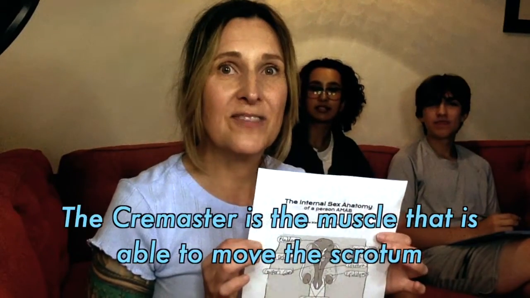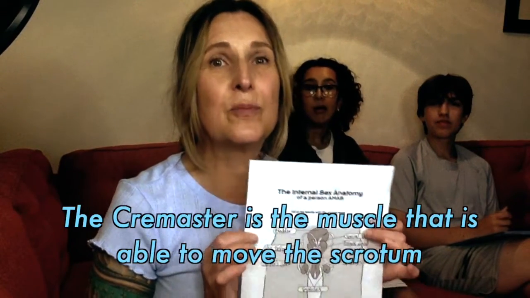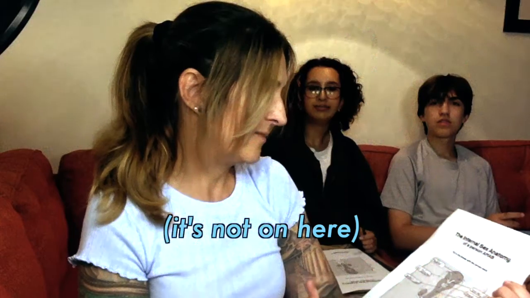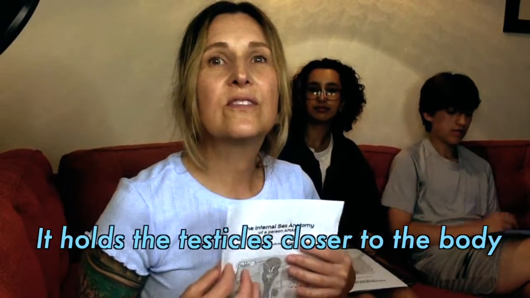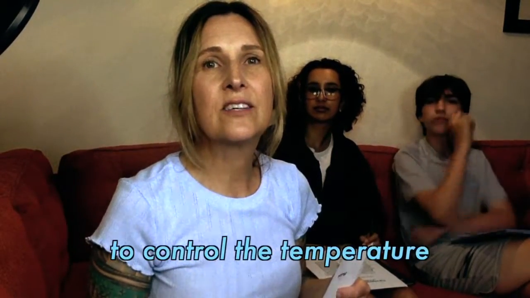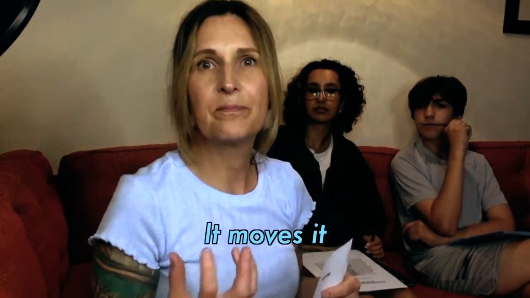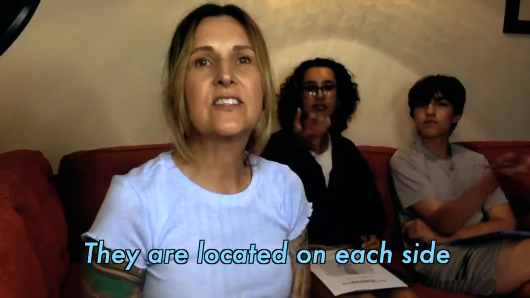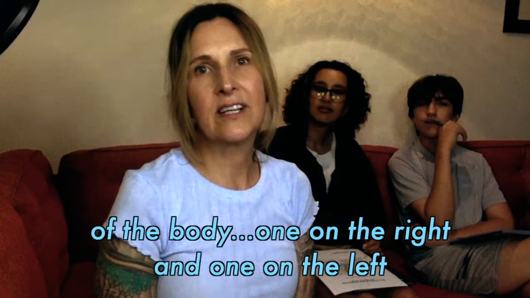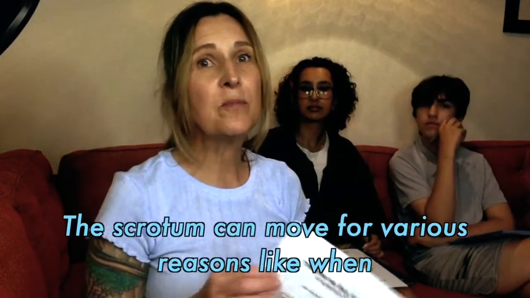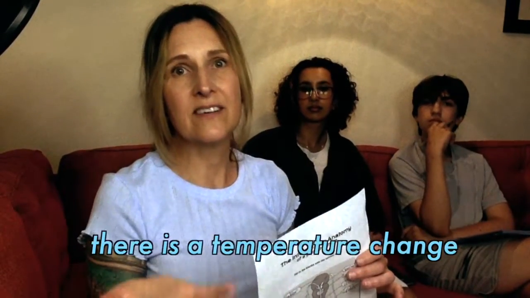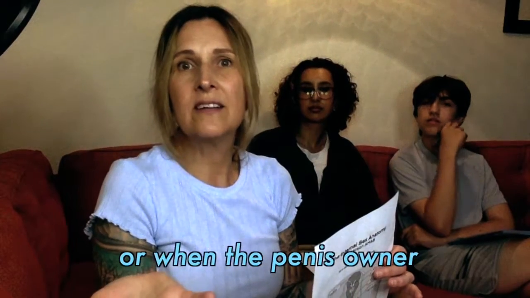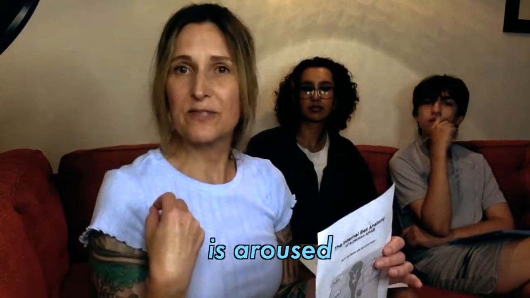The cremaster is the muscle that is able to move the scrotum. It holds the testicles closer to the body to control the temperature. They are located on each side of the body, one on the right, one on the left. The scrotum can move for various reasons, like when there is a temperature change or when the penis owner is aroused. We're done with this one.